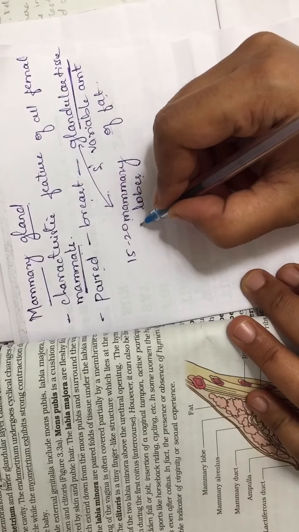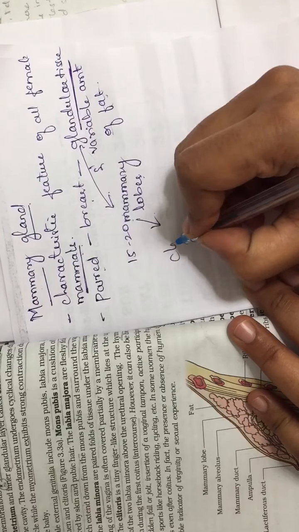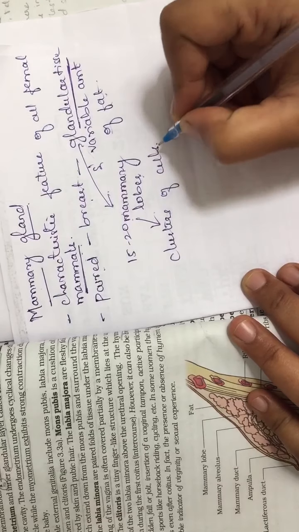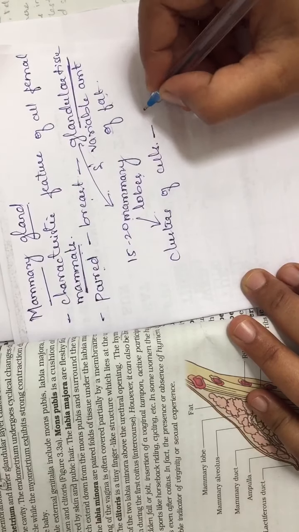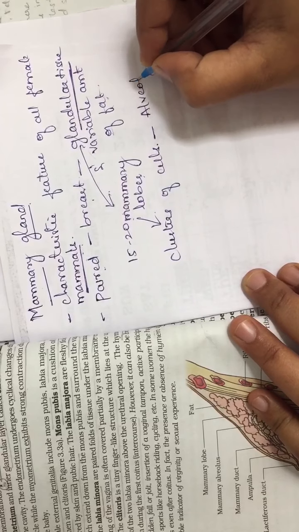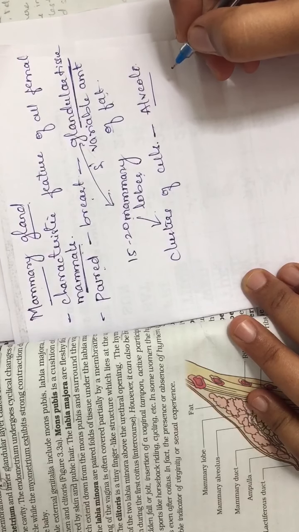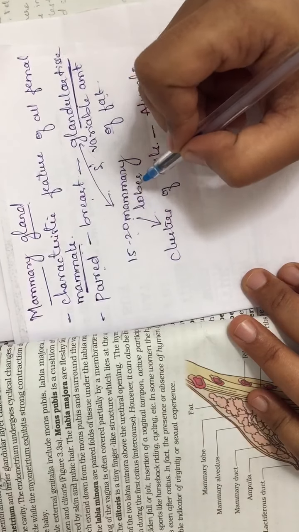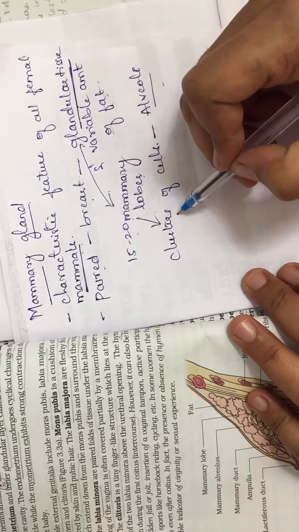These lobes contain clusters of cells, and these clusters of cells are called alveoli, or alveolus, right?